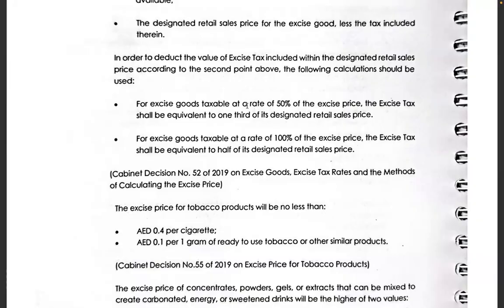For excise goods taxable at a rate of 50% of the excise price, the excise tax shall be equivalent to one third of its designated retail sales price. So naturally, because it is 50% plus the original price, the excise tax shall be equivalent to one third.